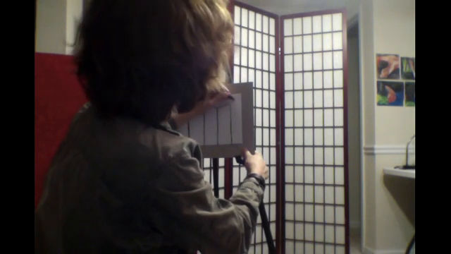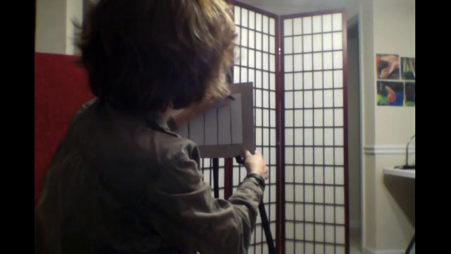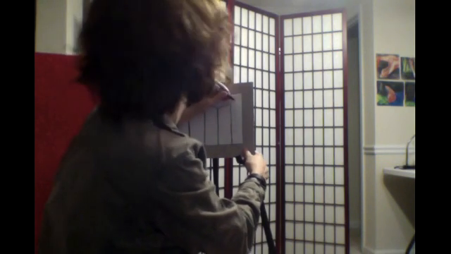I'm going to draw a little bit of this crown molding detail in the ceiling.